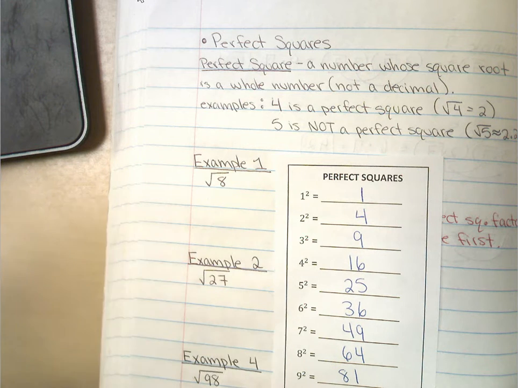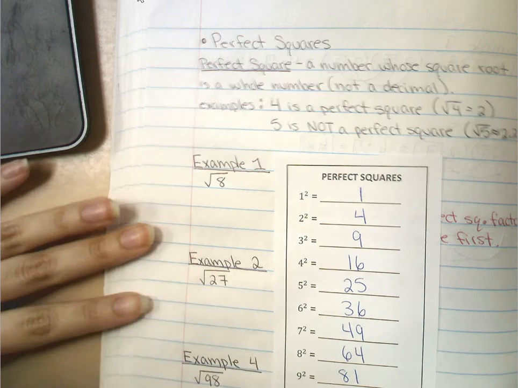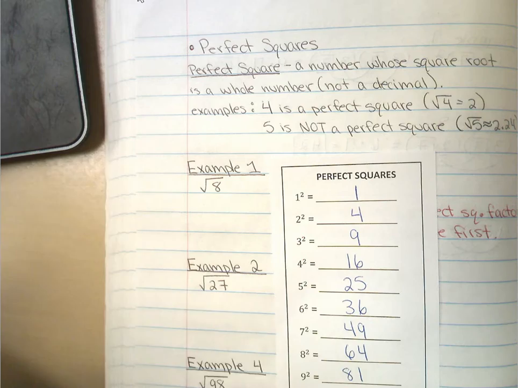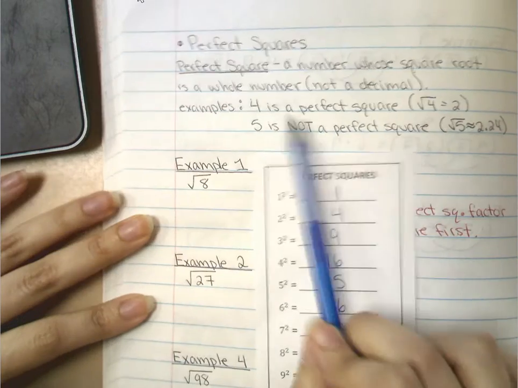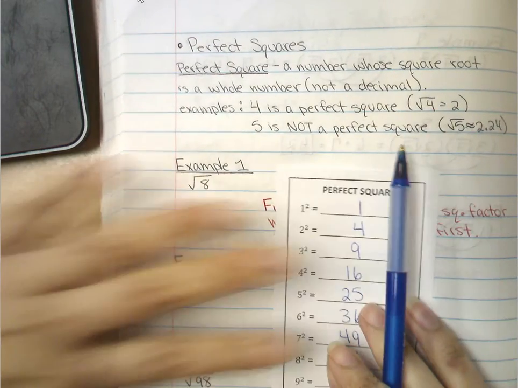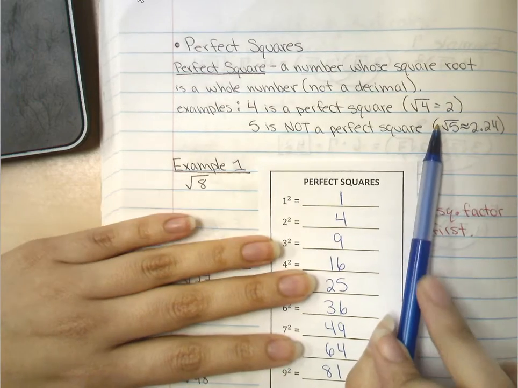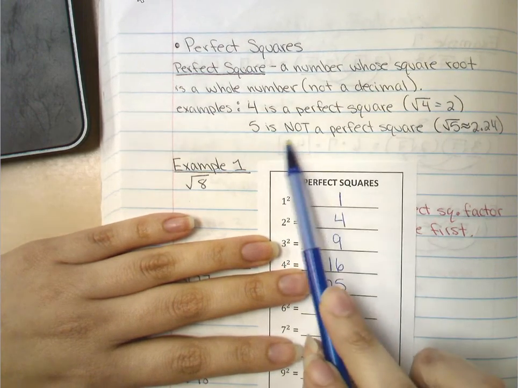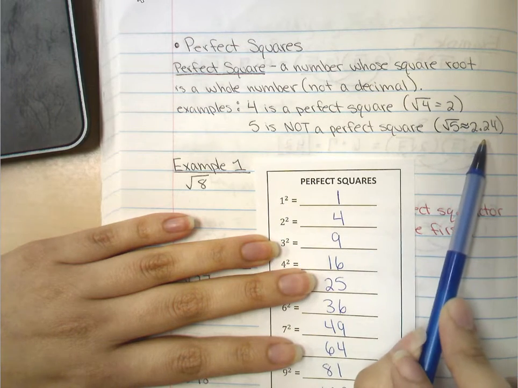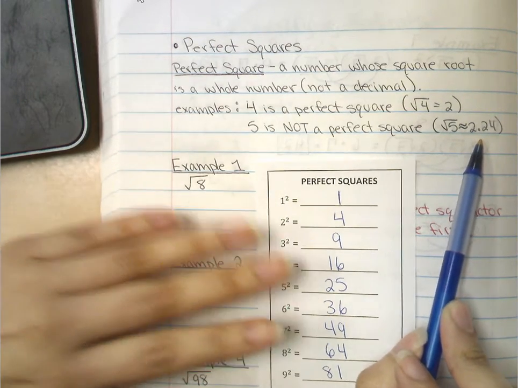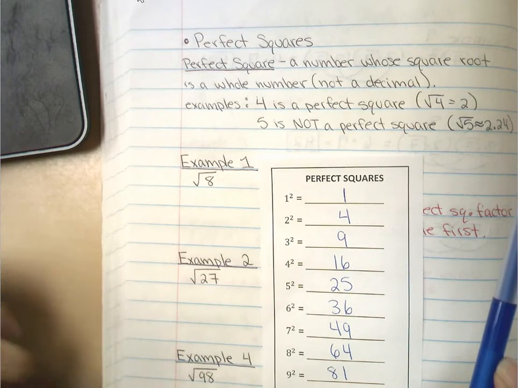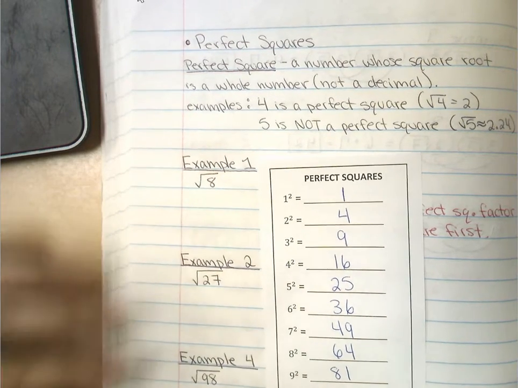Alright, so this is part 2 of section 9.1. This is titled Perfect Squares. For this one, we're going to simplify radicals that are not perfect. A perfect square has a square root that's a whole number, for example, the square root of 4 is 2. Something that's not perfect is going to give you a decimal when you take the square root. So we're working with numbers that are not perfect, and we're trying to simplify them without giving answers as decimals.